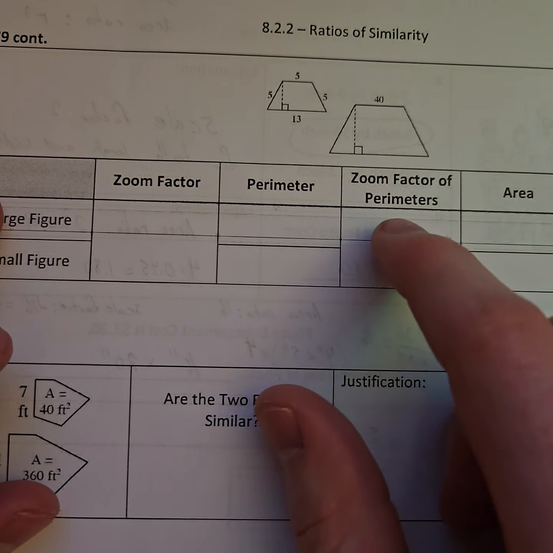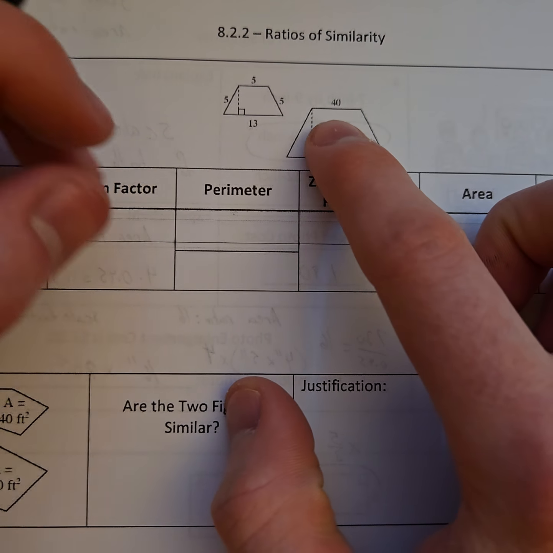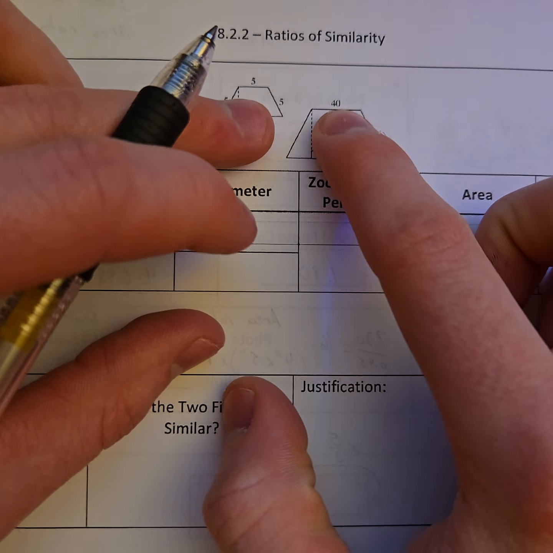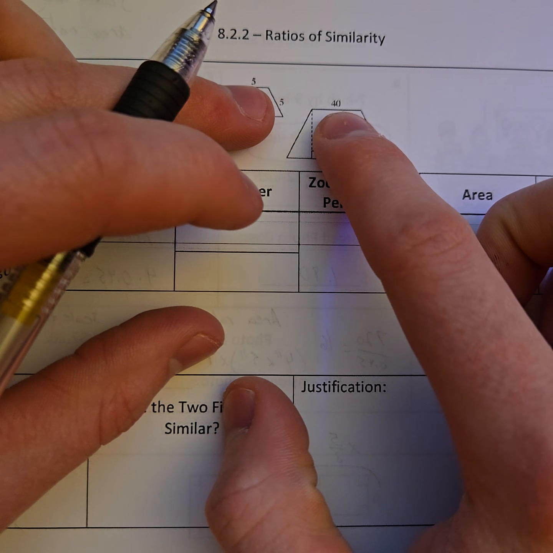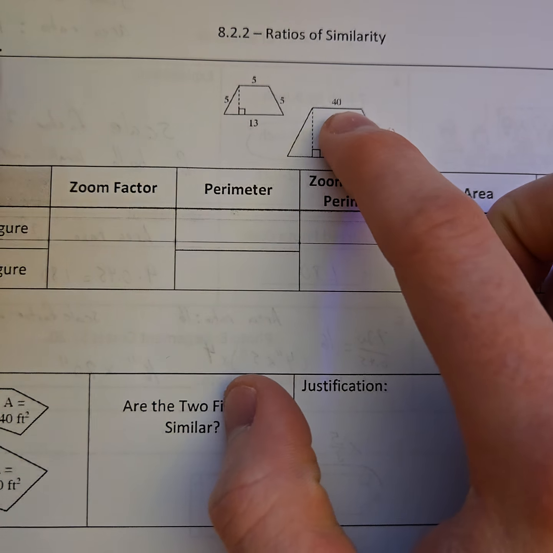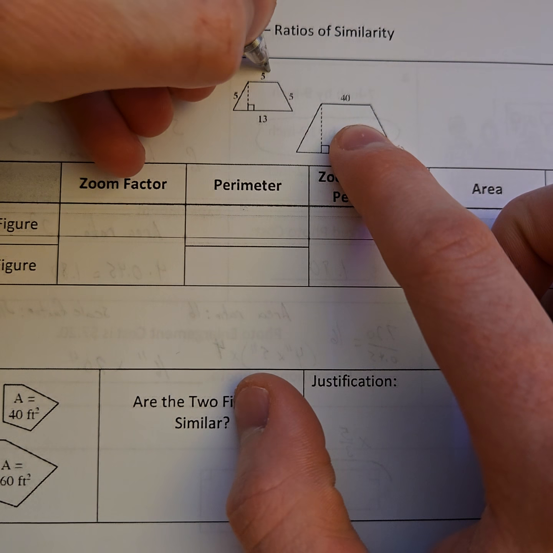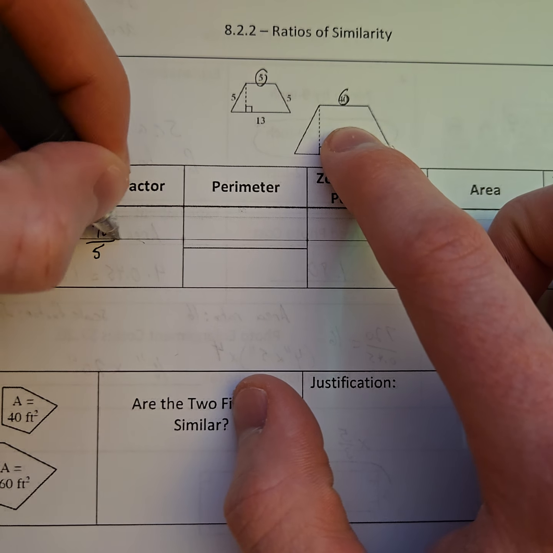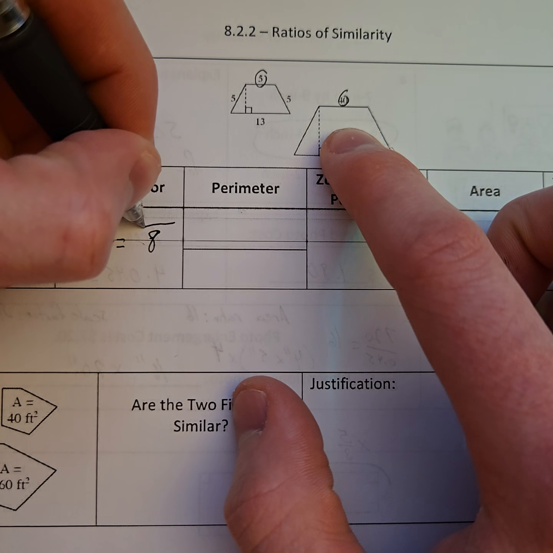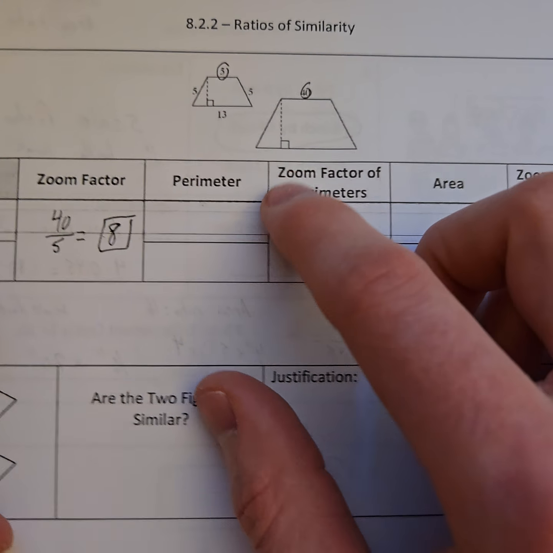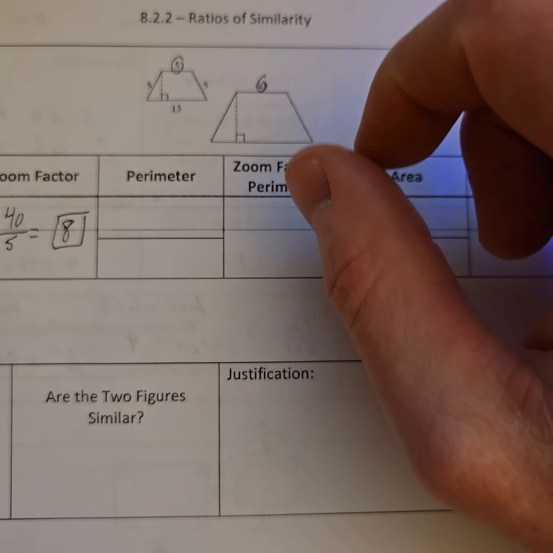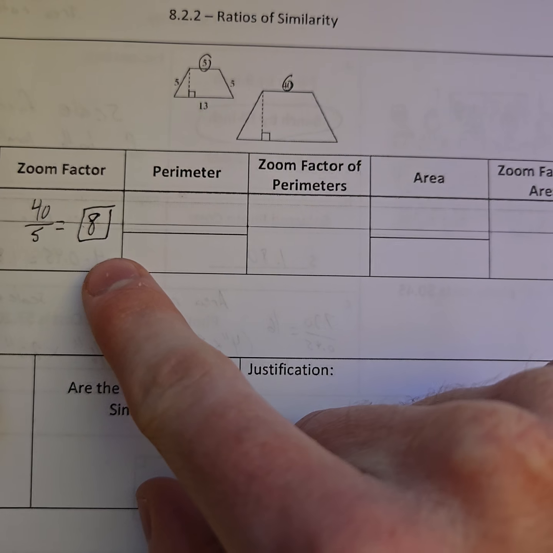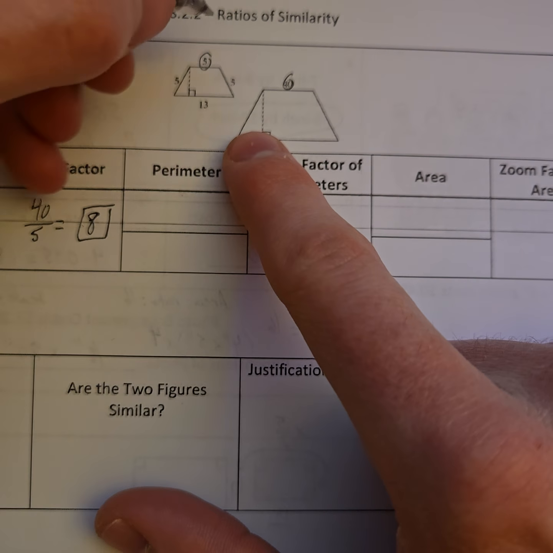All right, here we go on this one. Let's find our scale factor. So first of all, I'm looking at two sides that match up, that are proportional. So we got 40 and 5 that go together. So 40 divided by 5, our scale factor is going to be 8 for this problem. All right, so using that scale factor, we can find the rest of the numbers here.